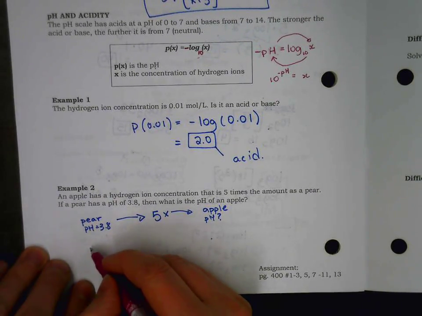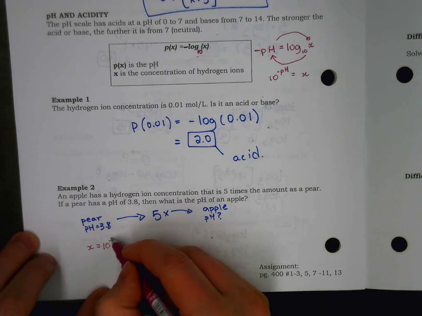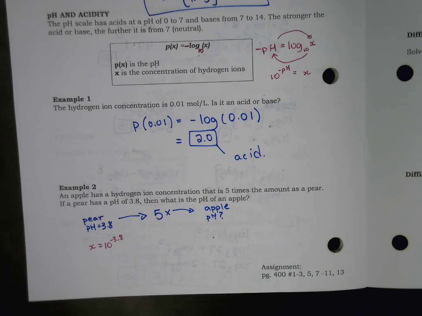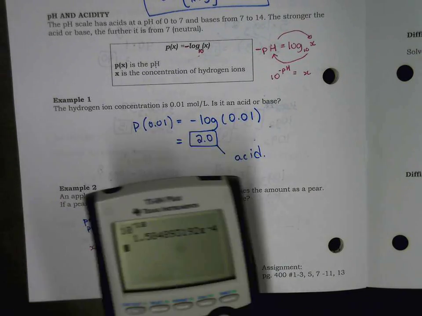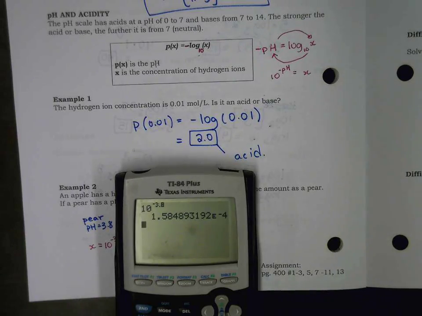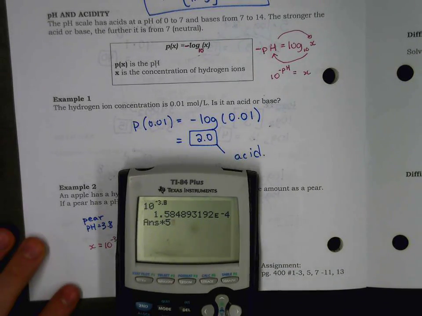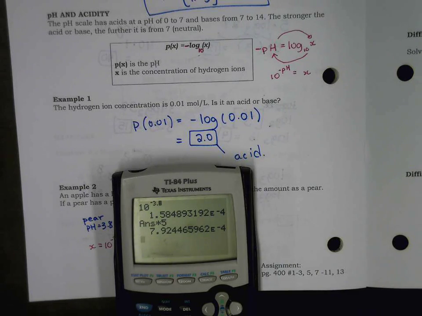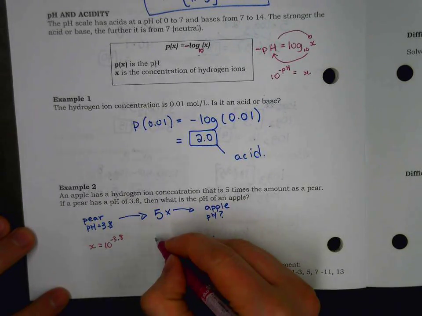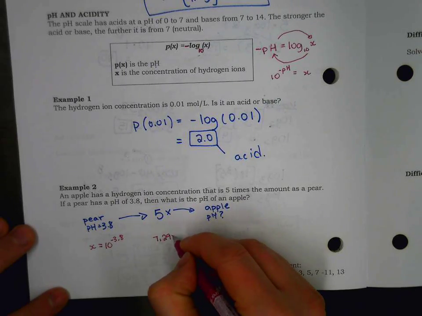So for a pear, we have X is 10 to the negative 3.8, which is going to be a very, very small decimal, and in scientific notation it shows up as about 1.58493 and so on. Let's multiply this by 5 and keep the values in here. It's about a 7.92, and so on, times 10 to the negative 4. And then we're being asked to take this value, which I'll shorten to say it's about 7.92 times 10 to the negative 4.